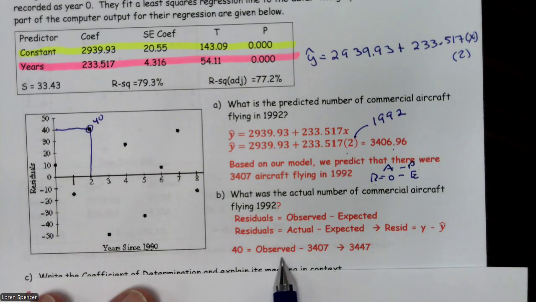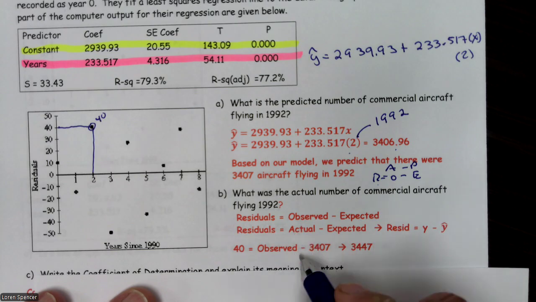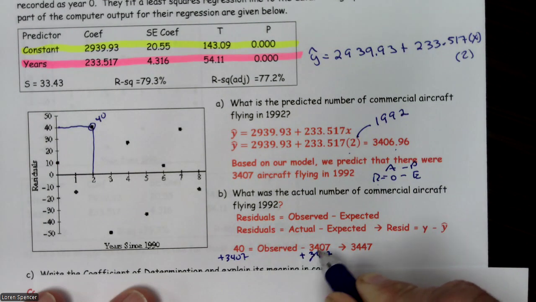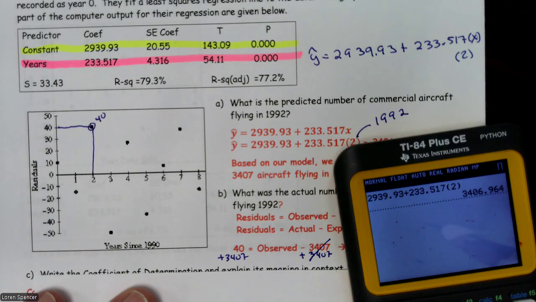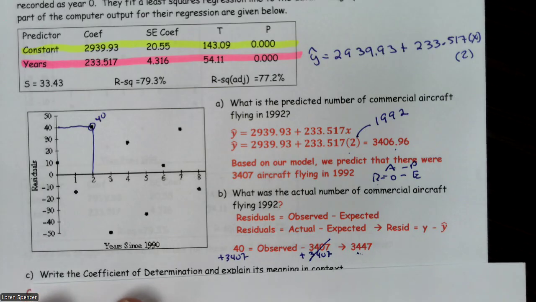So 40 equals observed minus, and instead of 3,406, I just rounded up to 3,407. And when I solve that, I add 3,407 to both sides of the equation so that I get the observed by itself. This will cross out, and 40 plus 3,407 is 3,447. So what was actual was 3,447 because there wasn't a 0.96 plane.